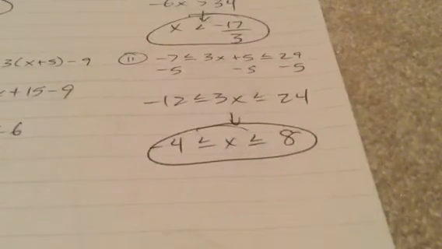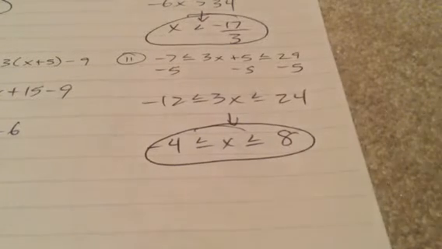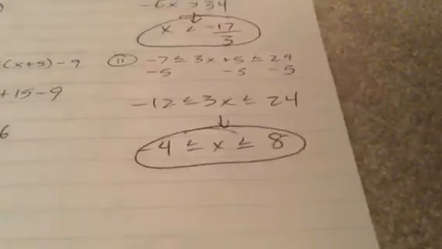Here you're going to subtract 5 everywhere, then divide by 3. That one's also pretty easy. So this inequality part should not be too difficult for you guys on Friday.